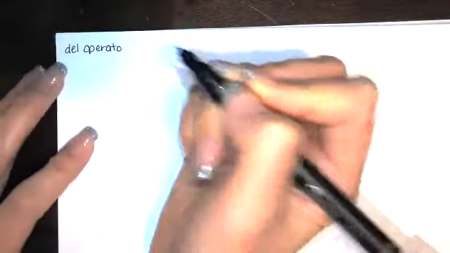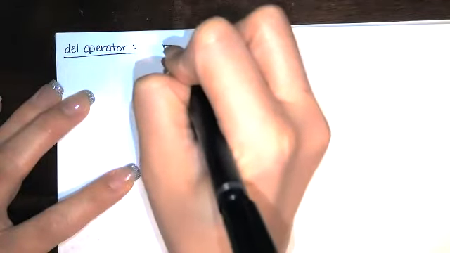You've seen it before, but this del operator is going to allow us to operate on vector fields. It also operates on scalar fields. It looks like a vector, but it's really not.